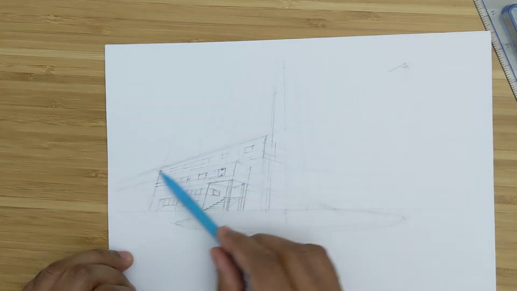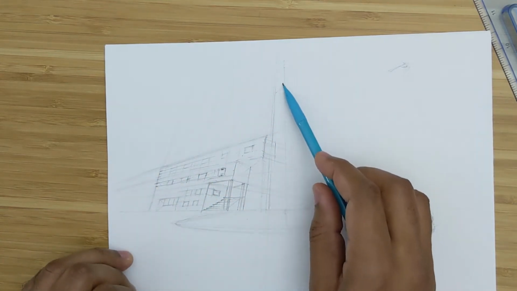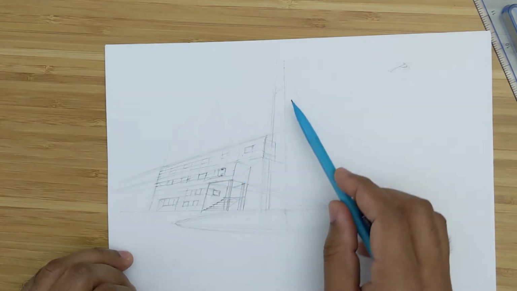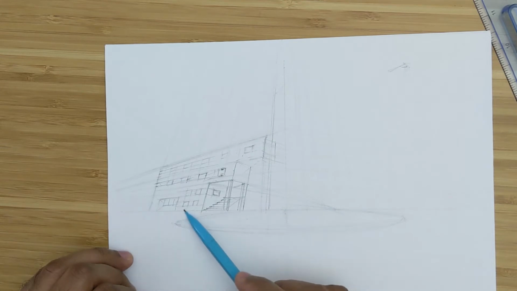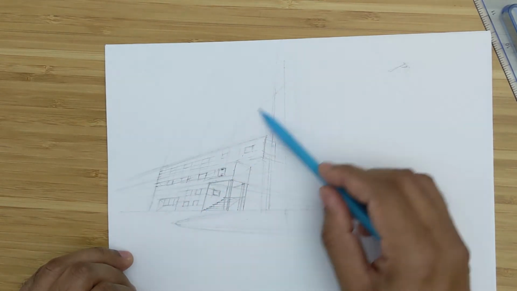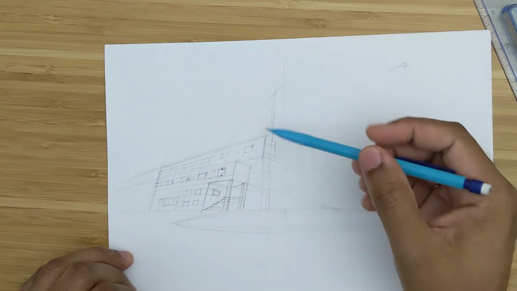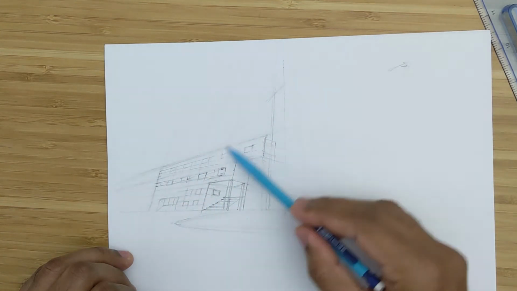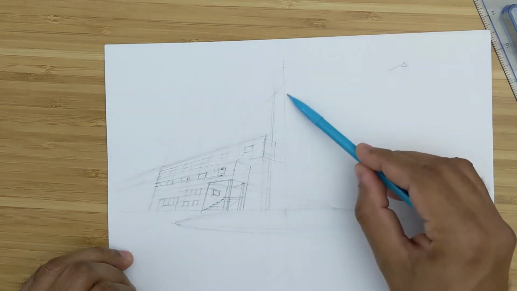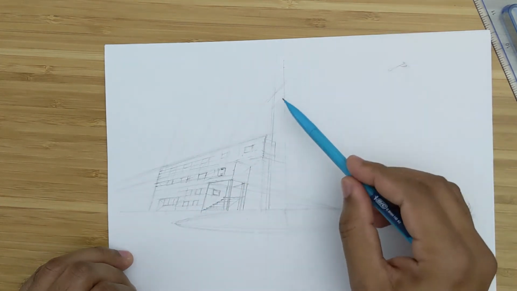Now this vanishing point is here, but this tower is not at the same angle, so the vanishing point would be much closer. So maybe imagine it right here for this tower, like that. Maybe let's just make it like this, or a bit higher like that. Yeah, this looks good.